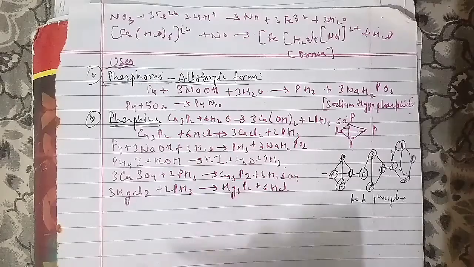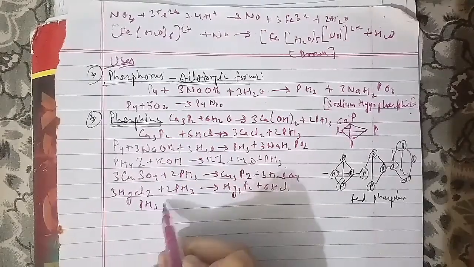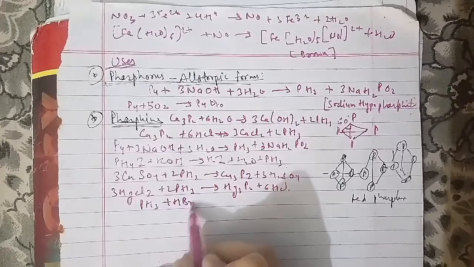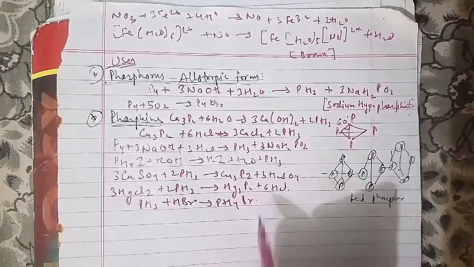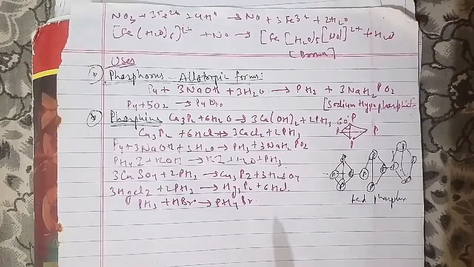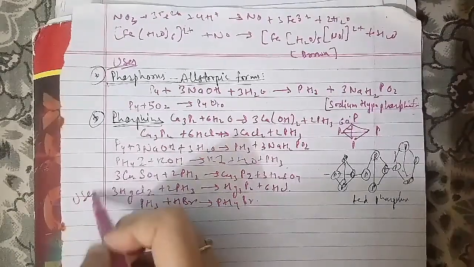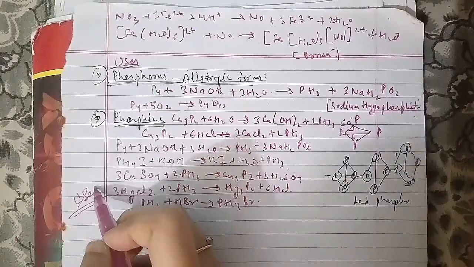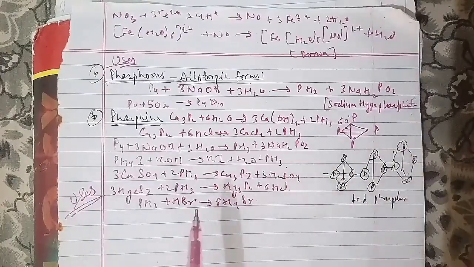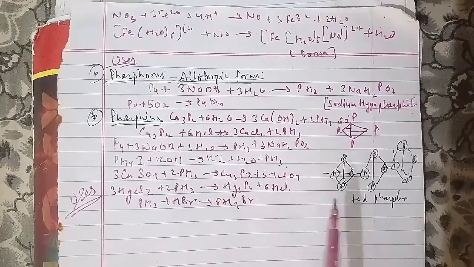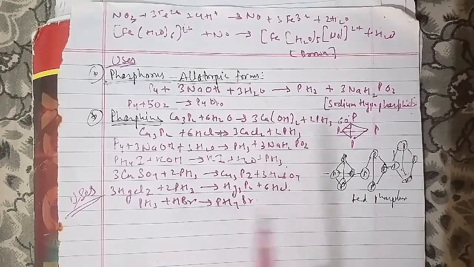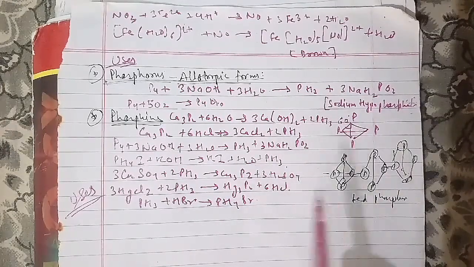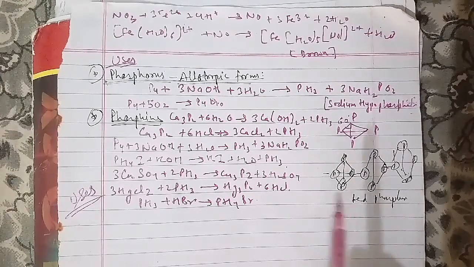So here PH3 reacts with acids like HI to form PH4I, which shows that it is basic in nature here. On the same case, PH3 plus HI will give PH4I. Due to the lone pair on the phosphorus atom, PH3 is acting as a Lewis base in this reaction.